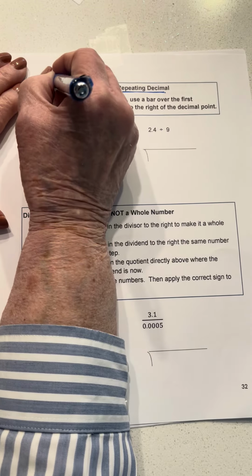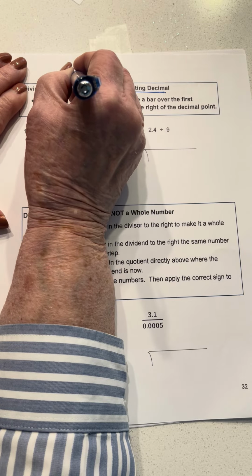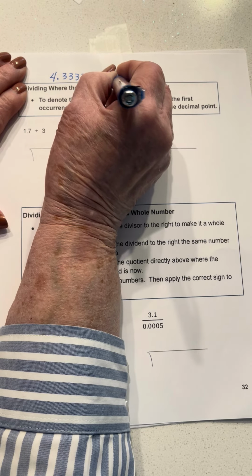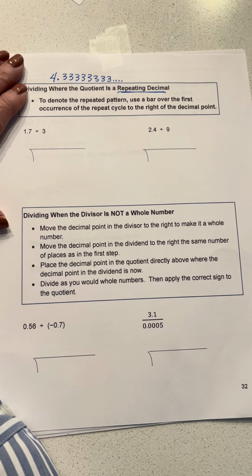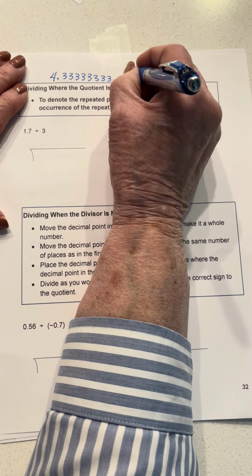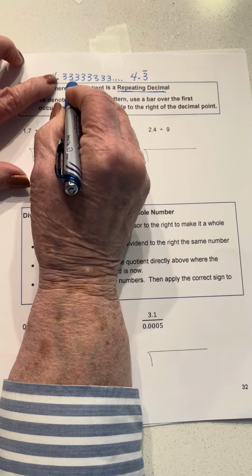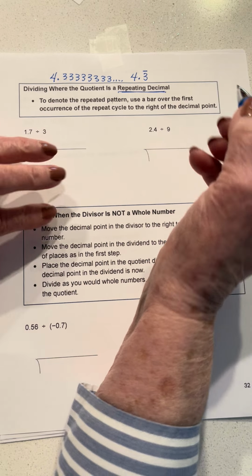If you had this and it continued forever, then we would write that with the bar over the 3 because it's the 3 that continues to repeat.